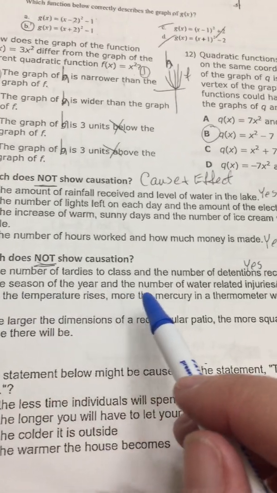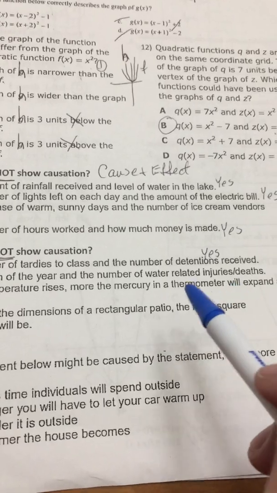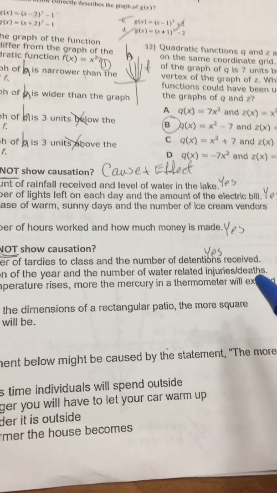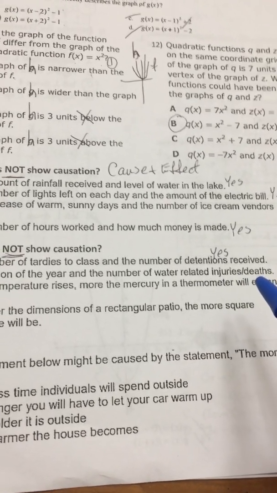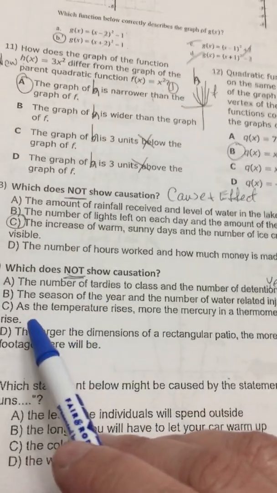The season of the year and the number of water-related injuries. Now, you may think, well, if it's summertime, you're going to have more water-related injuries. But I don't know that that's a direct cause. It could be something else that's happening there. So I'm going to kind of leave that one as a question mark. Let's see what else we have.